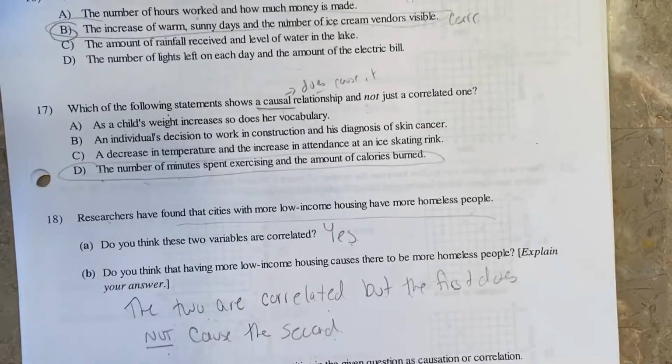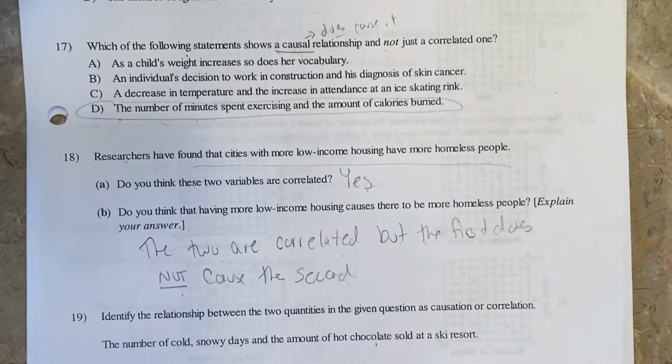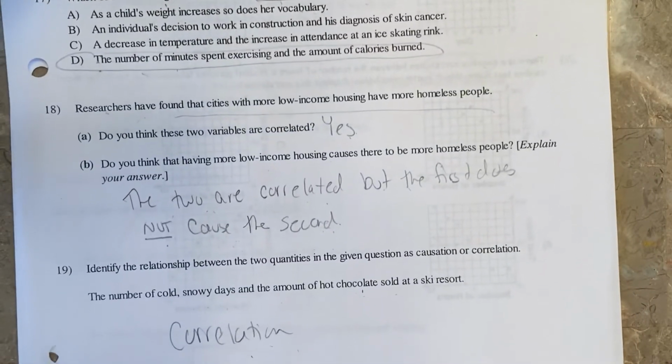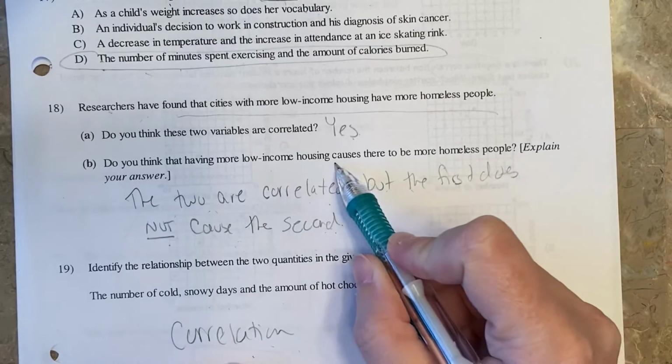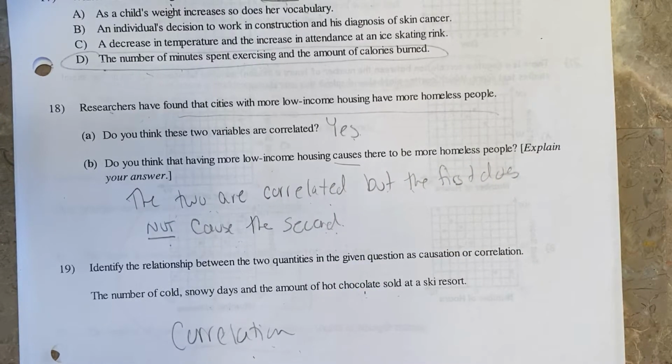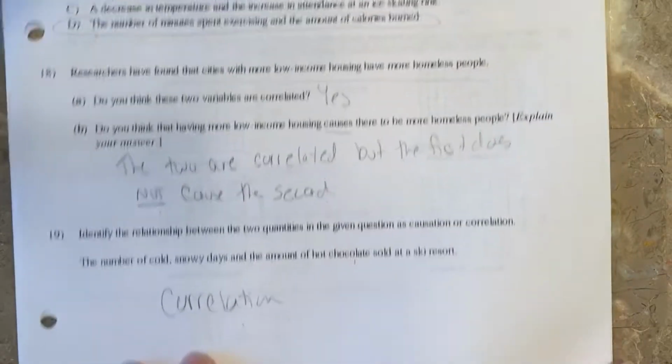All right, 18. Researchers have found that cities with more low-income housing have more homeless people. Do you think these two variables are correlated? Yes. Do you mean just they have a relationship? Do you think that having more low-income housing causes there to be more homeless? So the two are correlated, but the first does not cause the second. You can't 100% prove it.